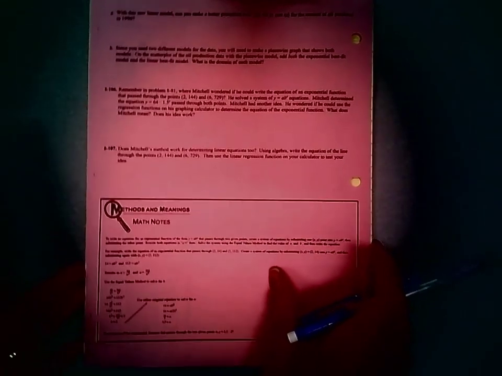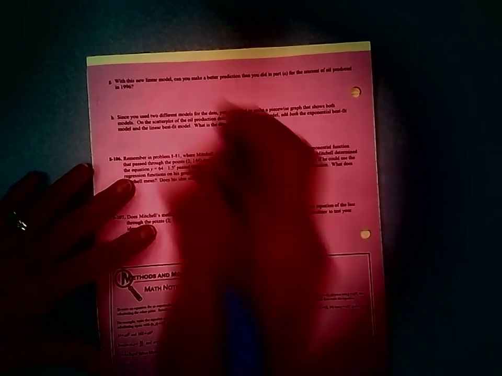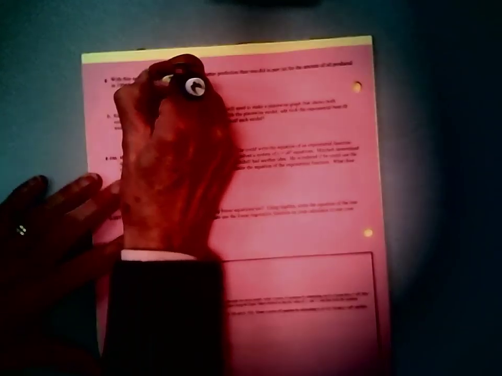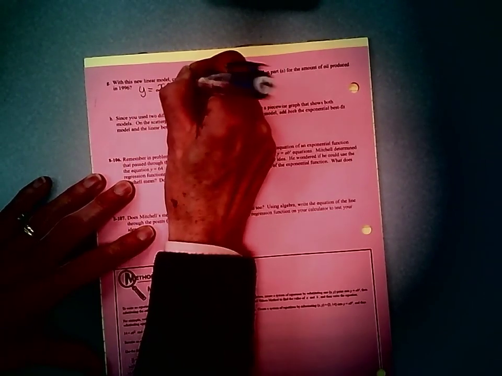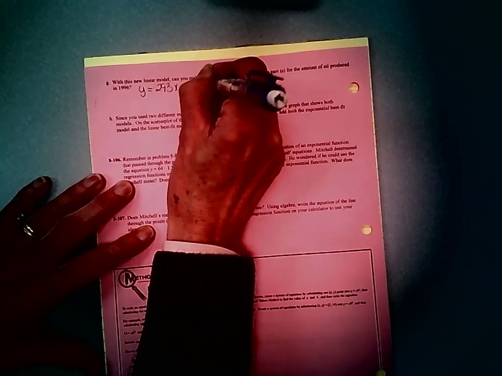Domain? And when does it fall apart? All right. So we've got our models, right? I'm going to use, to the nearest whole number, my linear model of y equals 293x minus 4695.